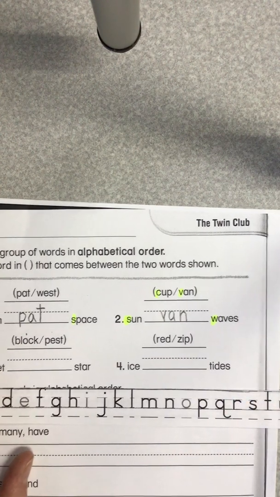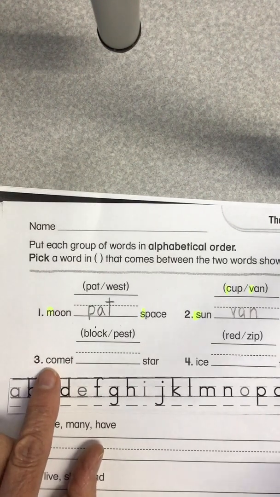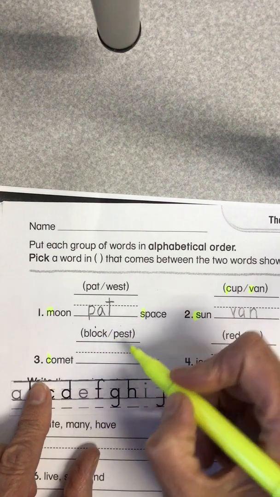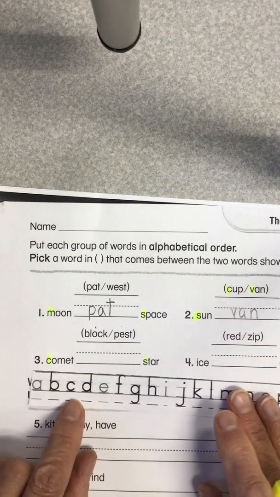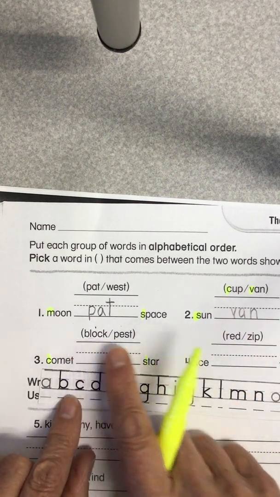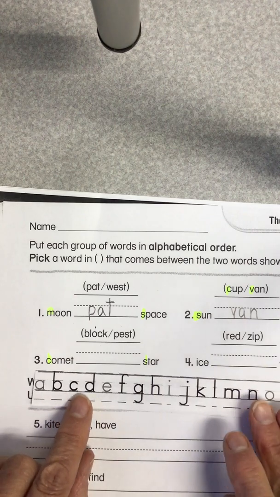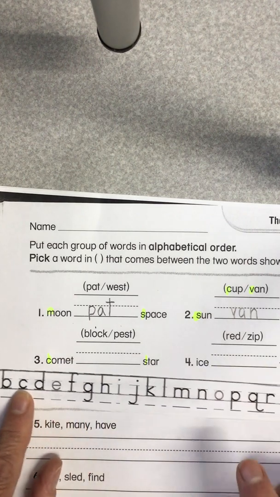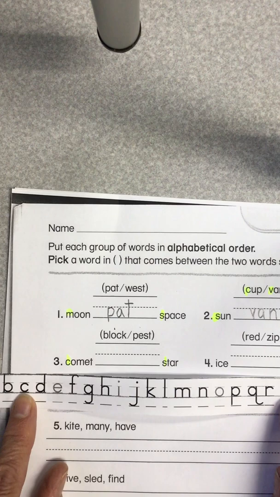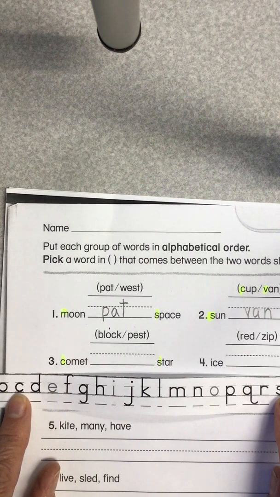All right, next two words, comet and star. And I've got the words block and pest. Comet's here, and S is way down here. I've got a lot of letters there in between.